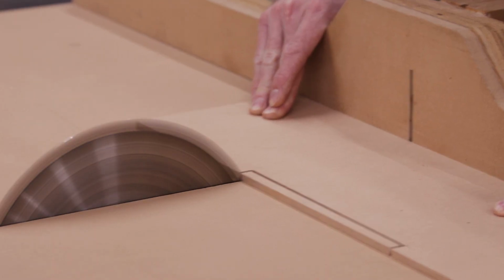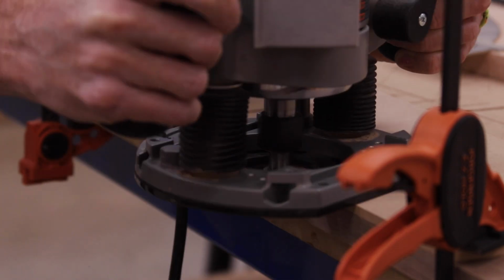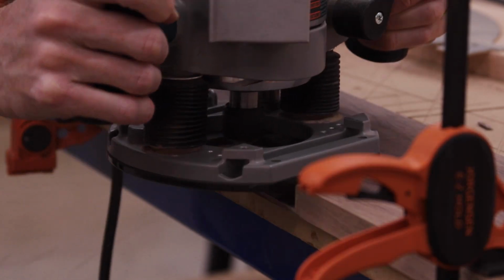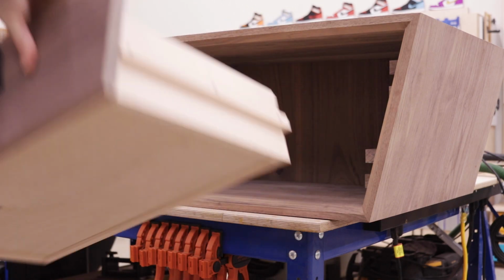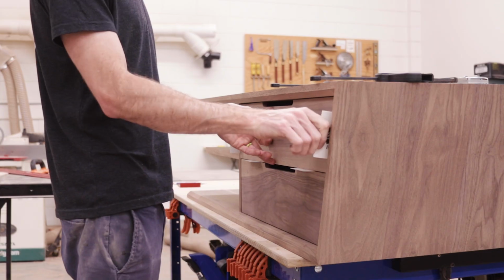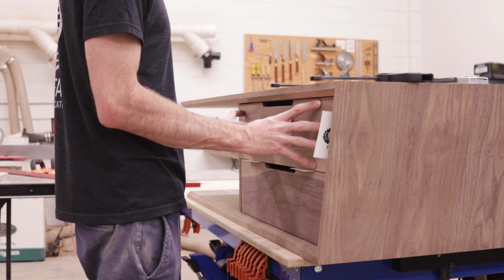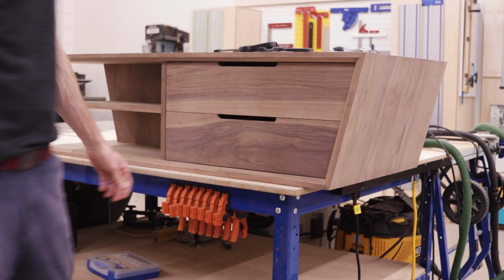With the template ready to go, it was just a matter of taking a few passes with a template bit in my router, then a quick chamfer on the back side of the cutout, and the drawer fronts were ready to be attached to the drawer boxes. A few screws in the front panel of the drawer boxes, and using my business cards again to keep everything spaced properly, and we were in business.